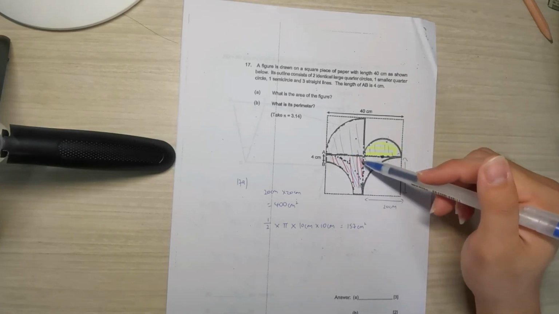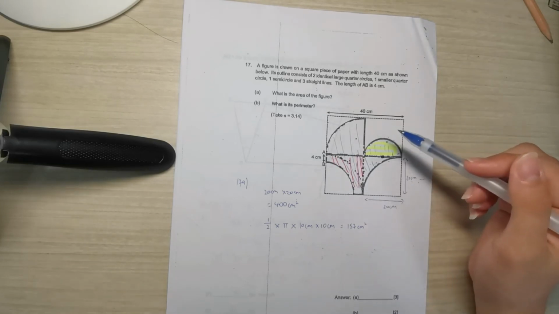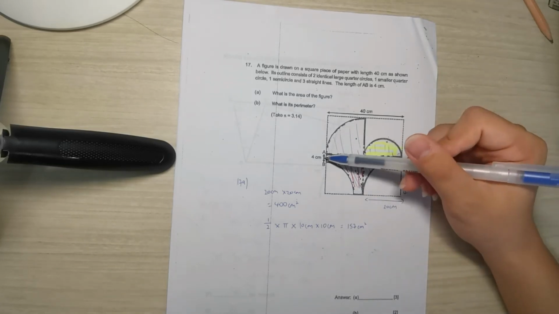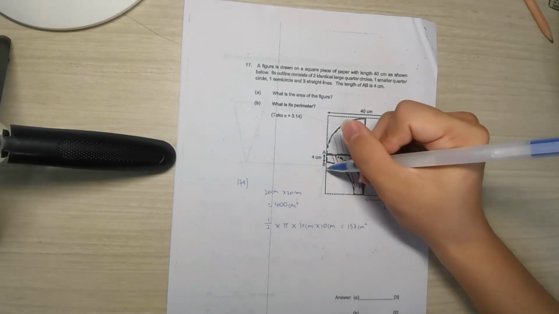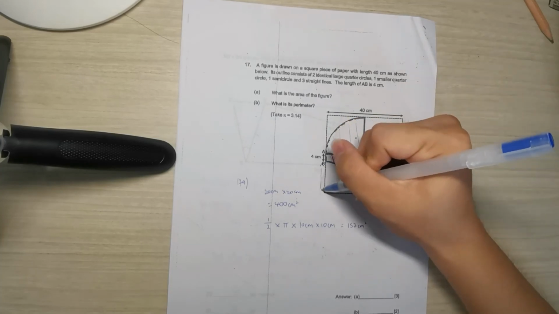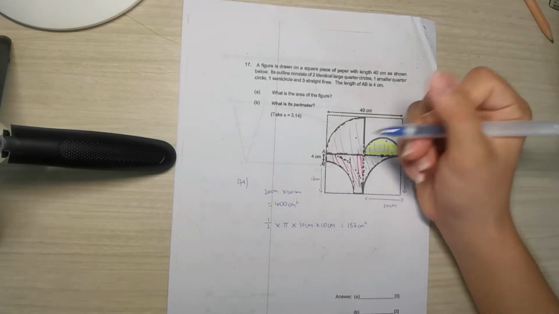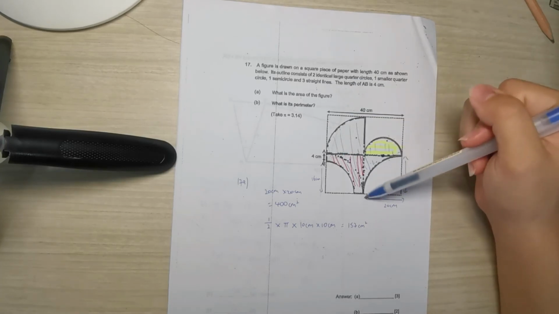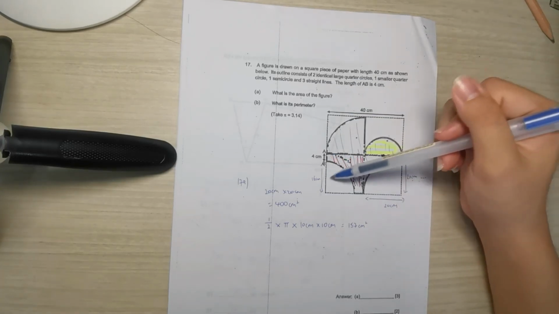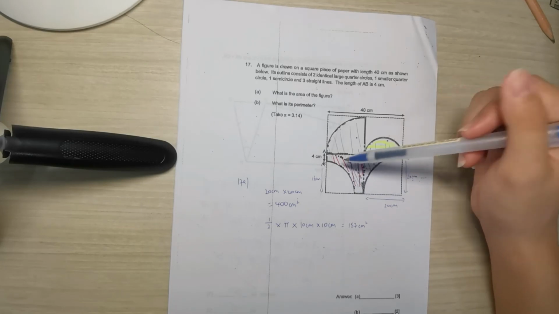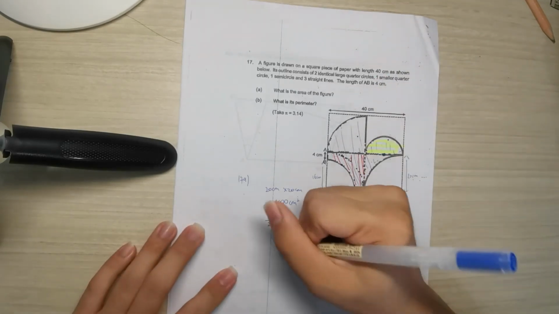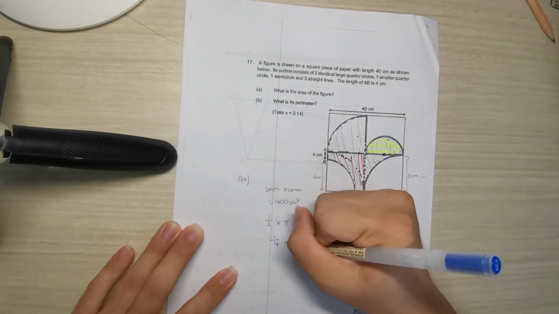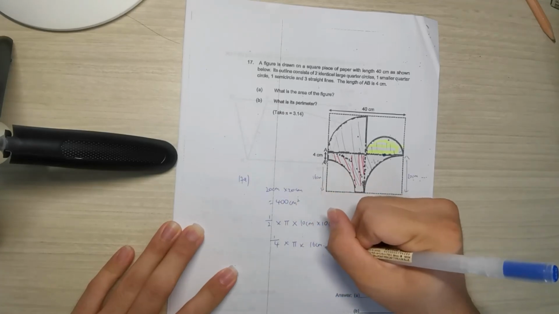Next, you have to find the red part. So they told you that they minus 4 cm off here. So here to here should be 16 cm. To find the red part, actually you just need to use 1 square minus your quarter circle here. So find the area of the quarter circle, which is 1/4 times pi times 16 cm times 16 cm.